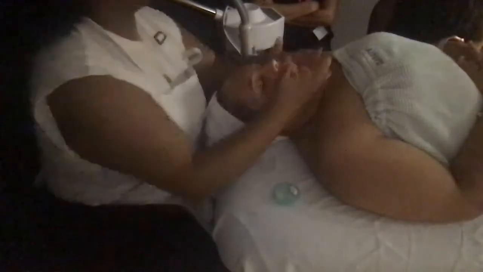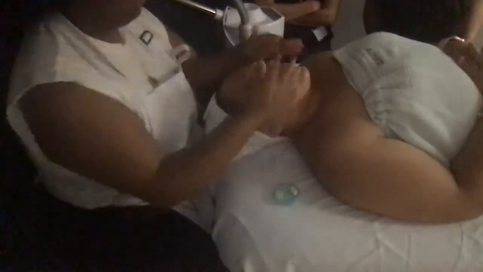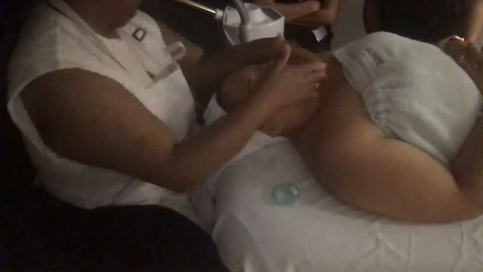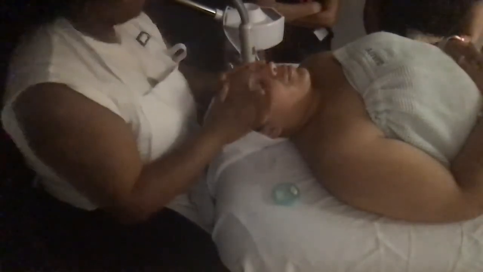Your skin feels way different. Like way different. Yeah, it feels smooth and really clean. Her skin is really good. And that's with no, I didn't feel any sensation.